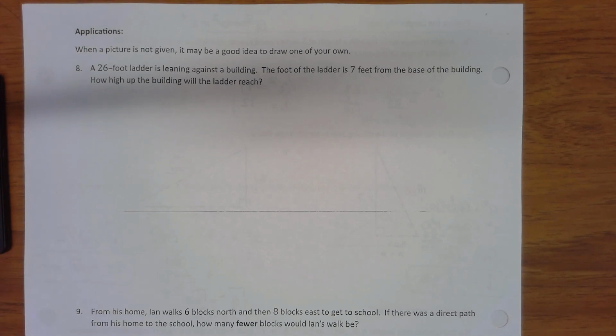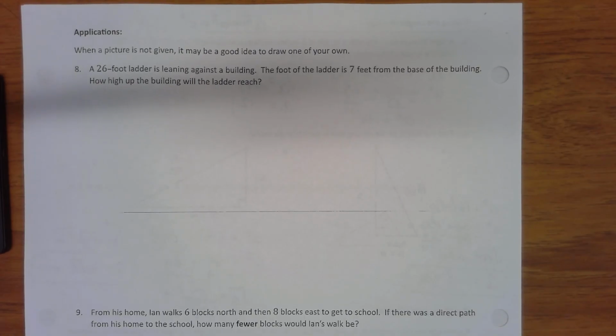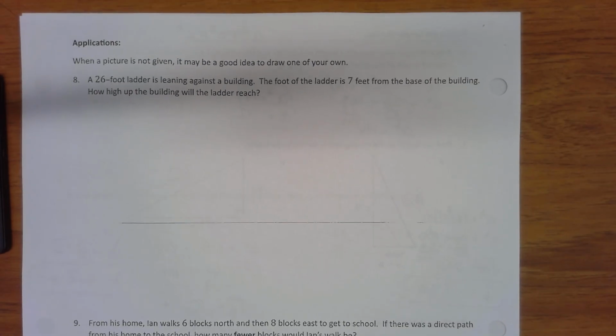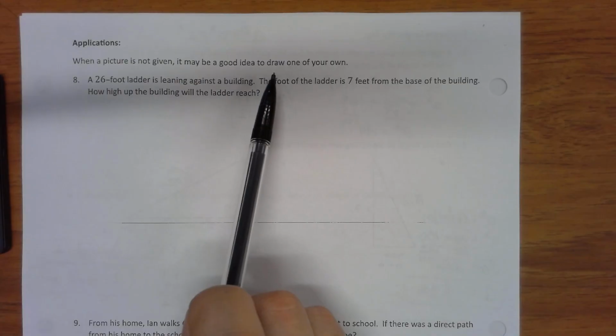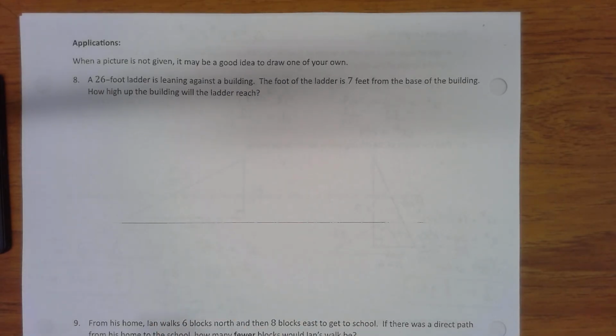Welcome to part 3 of the first lesson of chapter 10, the Pythagorean Theorem. On to some applications. It's nice to learn something, but also it's nice to use what we learn to answer some real-life situations or scenarios. So when a picture is not given, it may be a great idea to draw one of our own.